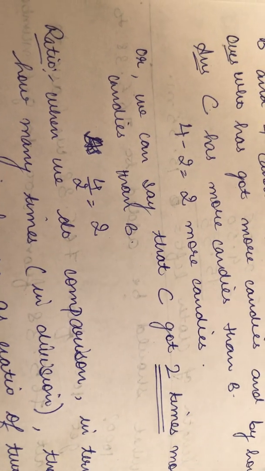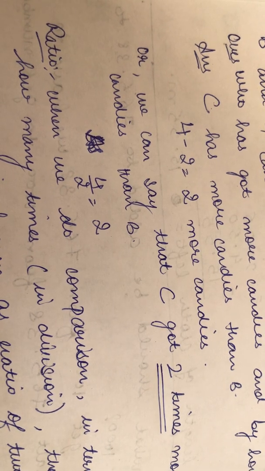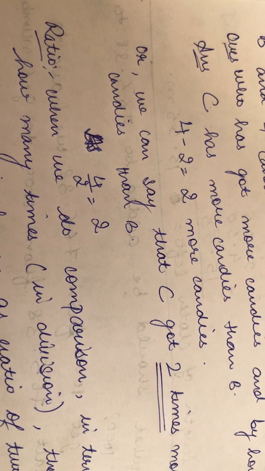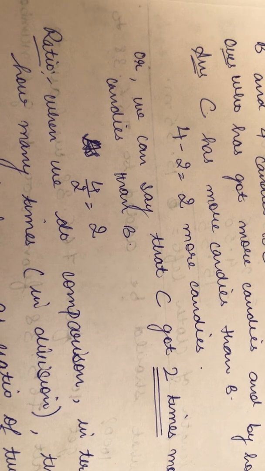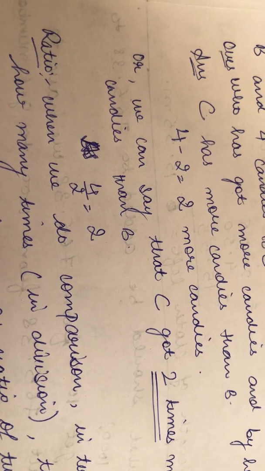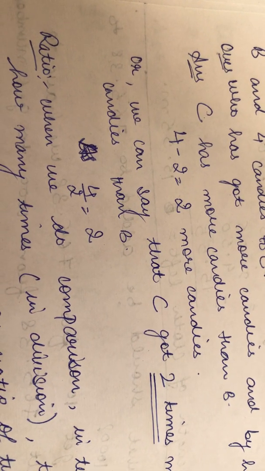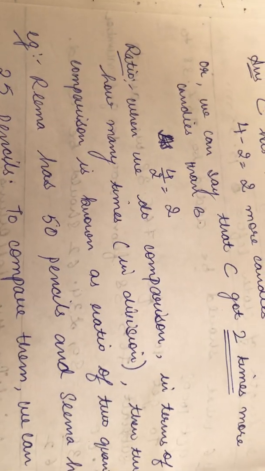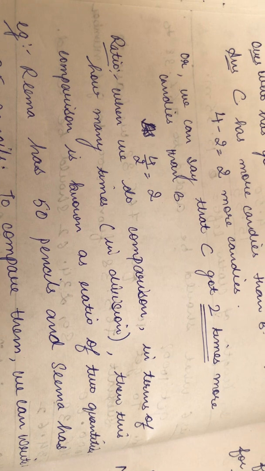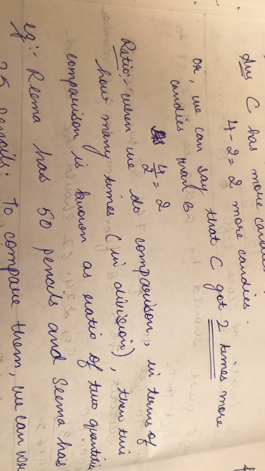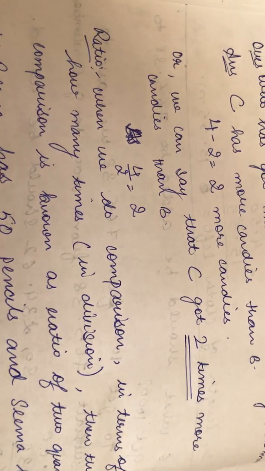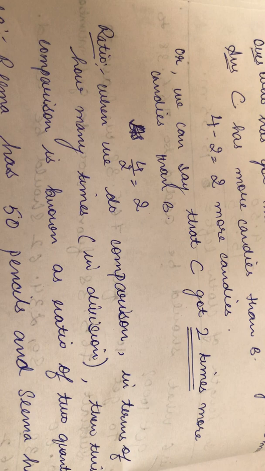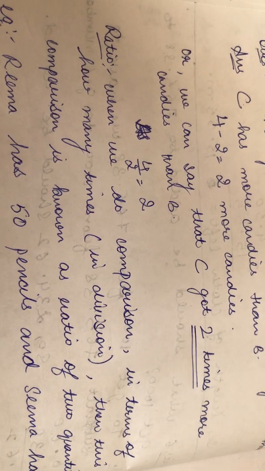So when we compare using division, then we say it is 2 times, 3 times, 4 times, like this. So here in this question, C got 2 times more candies than B. And what is ratio? When we do comparison in terms of how many times, or you can say in terms of division, then this comparison is known as the ratio of two quantities. So here it is the ratio of the number of candies of C to the number of candies of B.